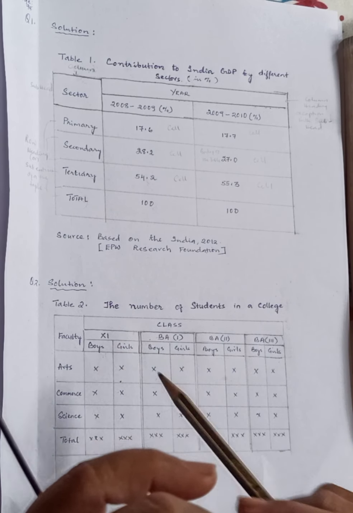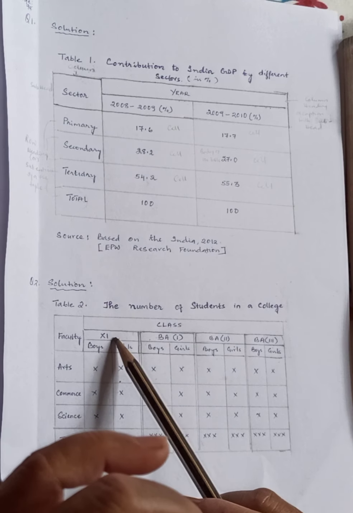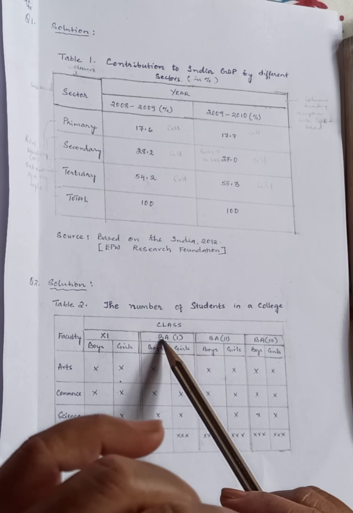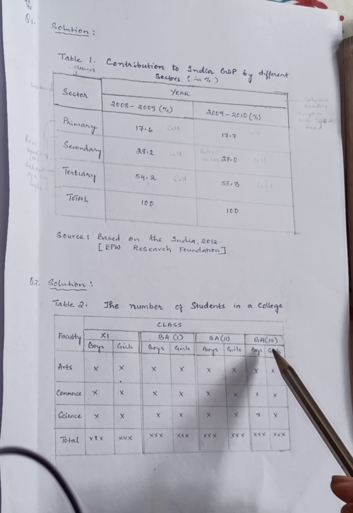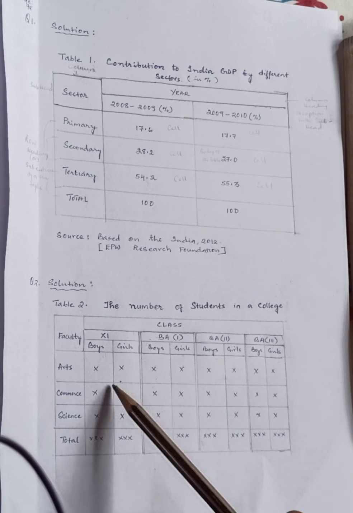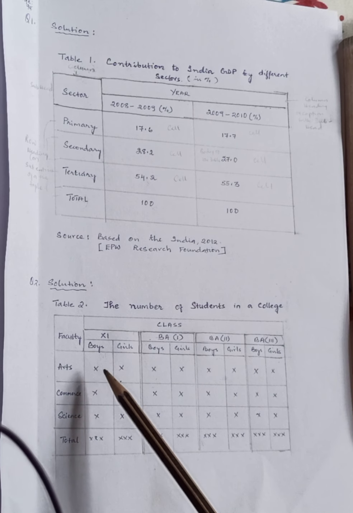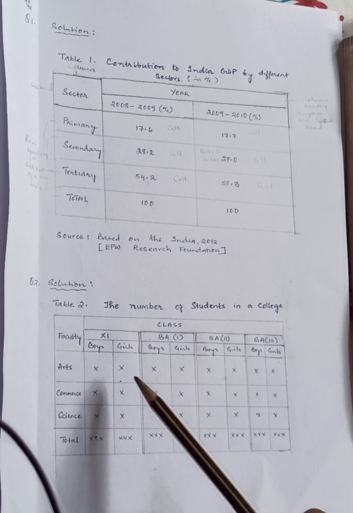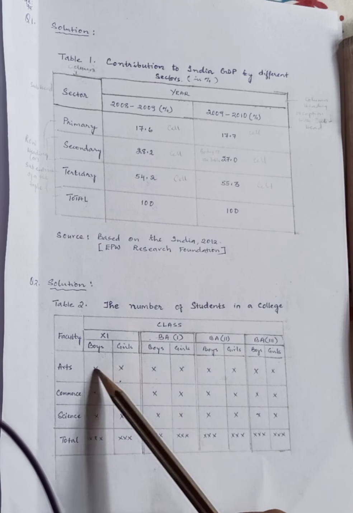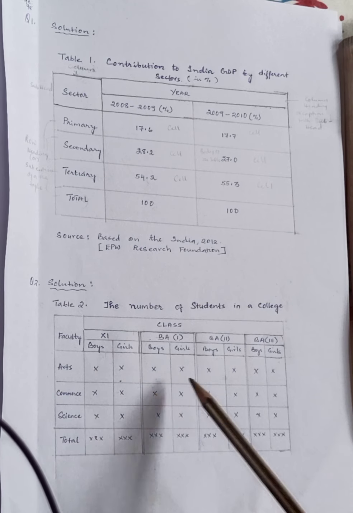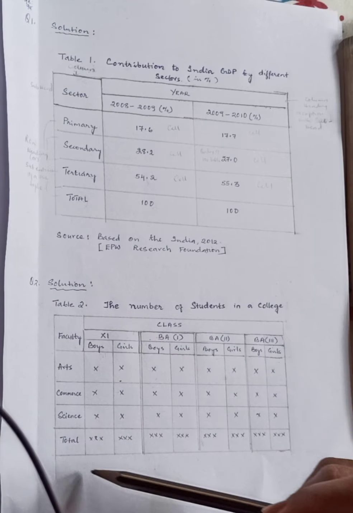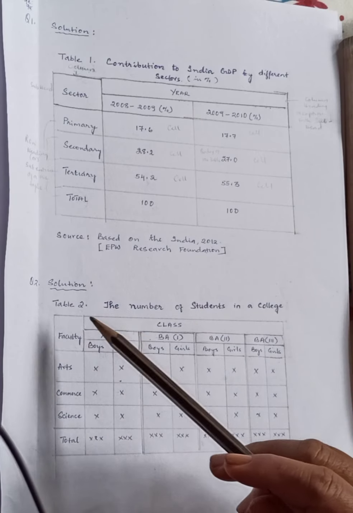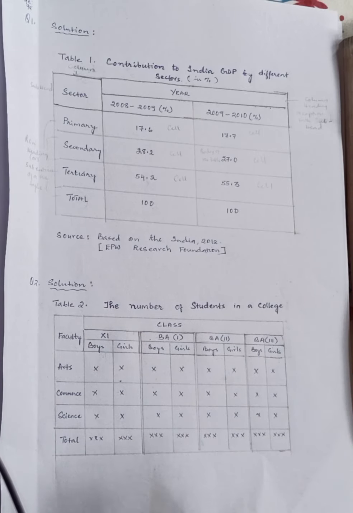So here we put class 11 boys and girls, BA first year boys and girls, BA second year boys and girls, and BA third year boys and girls. Since numerical figures are not there, instead of leaving it empty we put x, and the total also x. So for question number 2, the table looks like this.